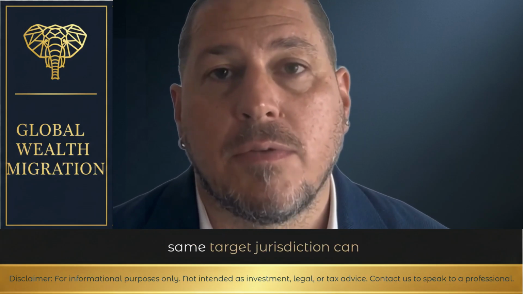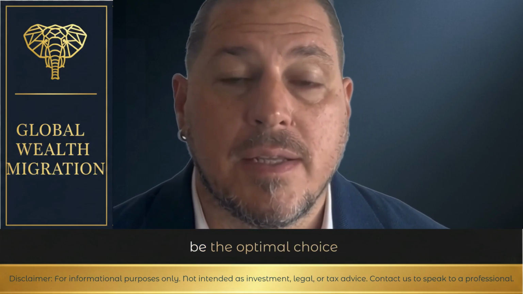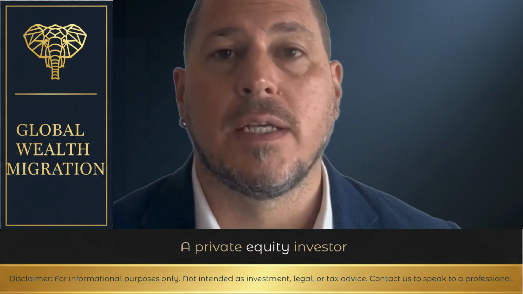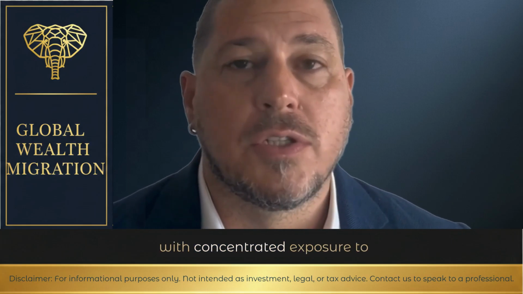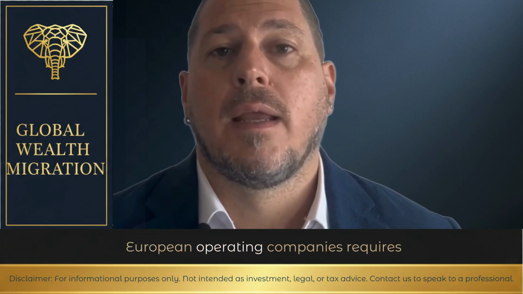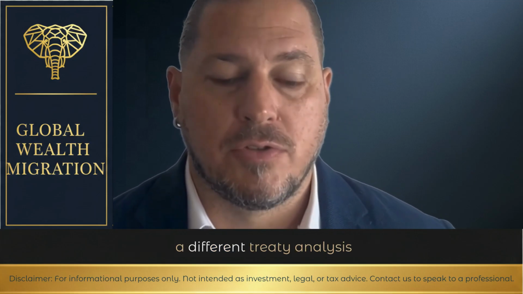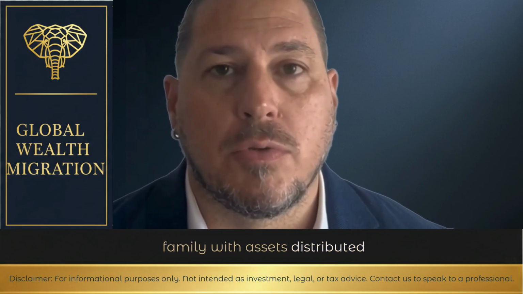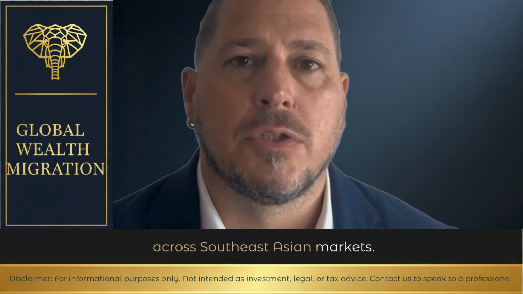This is why the same target jurisdiction can be the optimal choice for one client and a structurally poor choice for another. A private equity investor with concentrated exposure to European operating companies requires a different treaty analysis than a real estate family with assets distributed across Southeast Asian markets.